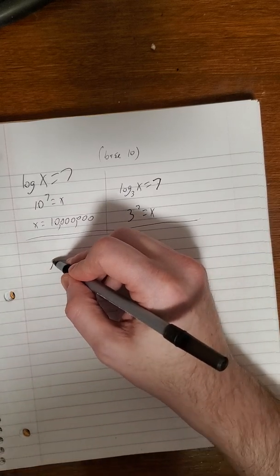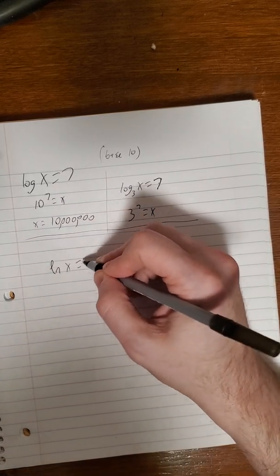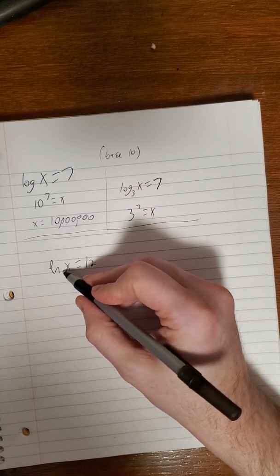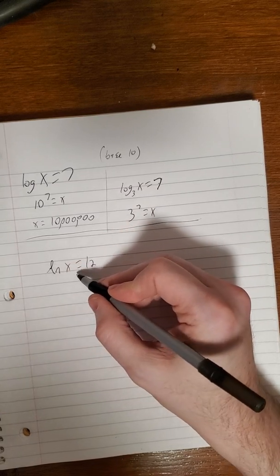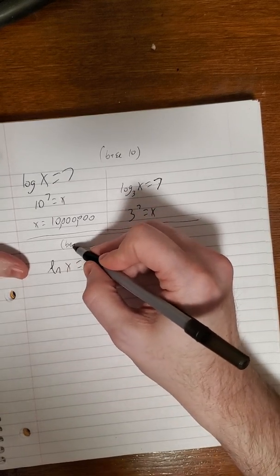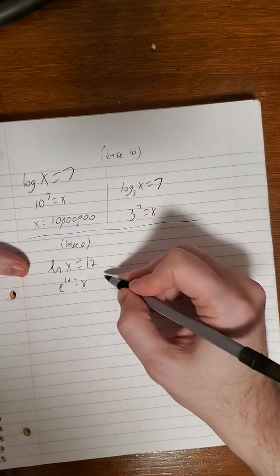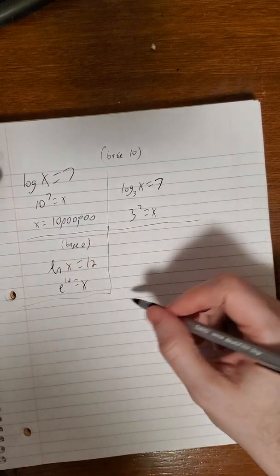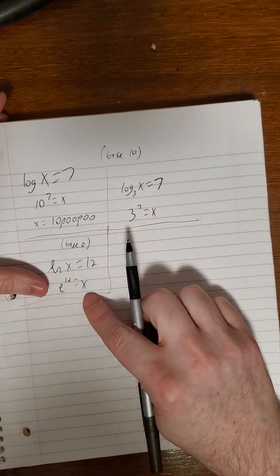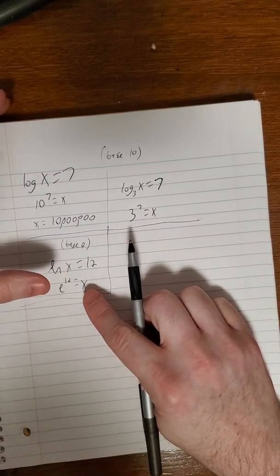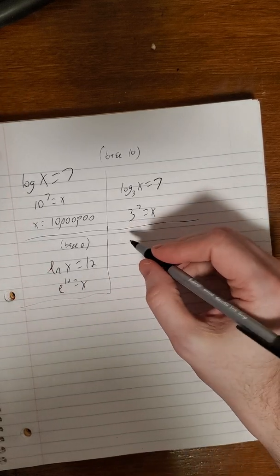Let's see, natural log of x is equal to 12. So again, if they use the natural log, that's understood to be base e. So e to the 12th is equal to x. I think your author will sometimes ask for a decimal approximation for these. I would prefer the exact value.